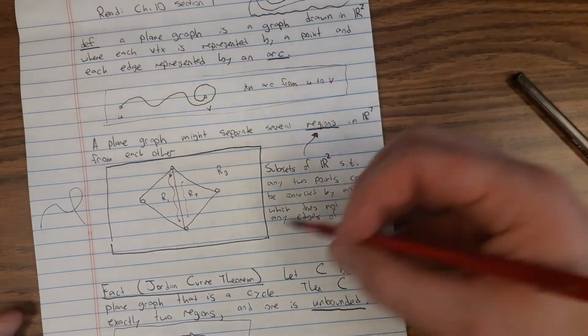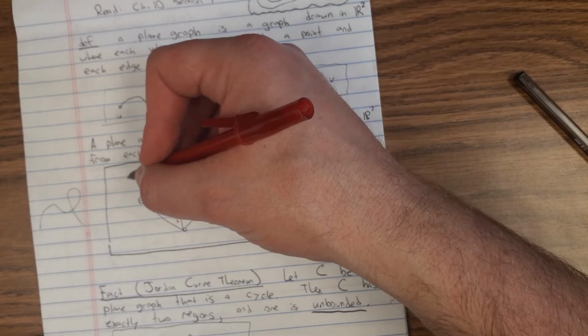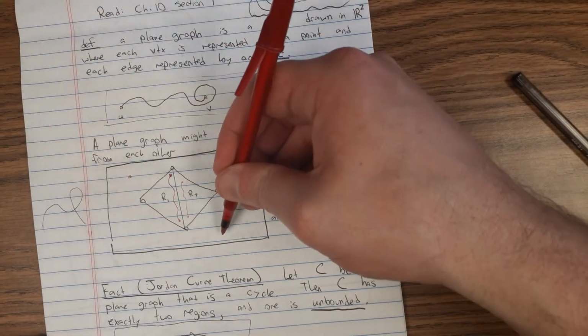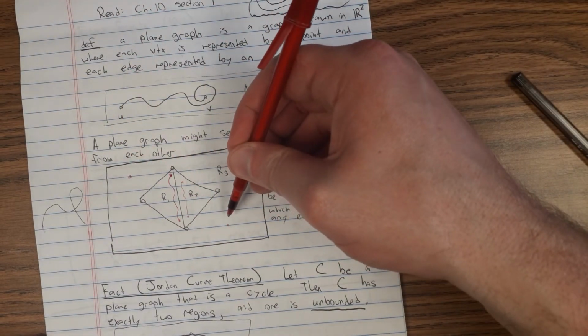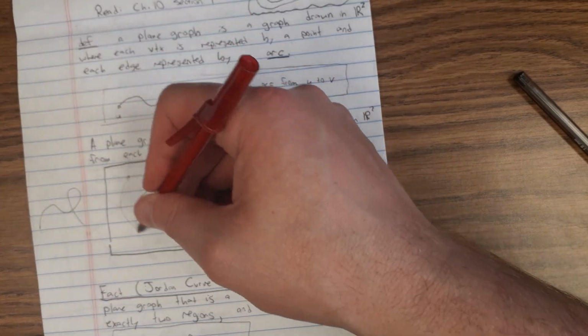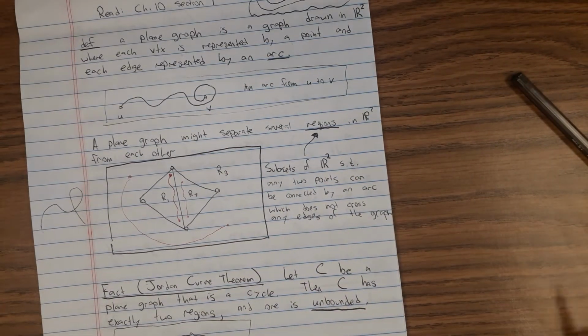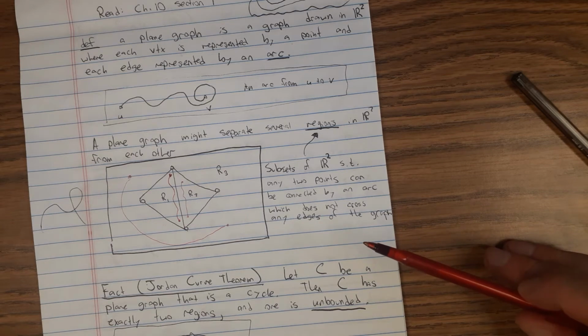I can also get from a point in R3 to another point in R3 using an arc. And of course, if I went straight through, that would be no good because I would be crossing edges, but I'm allowed to go around like this.